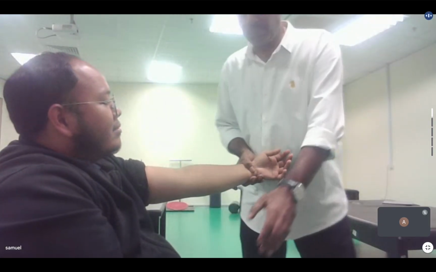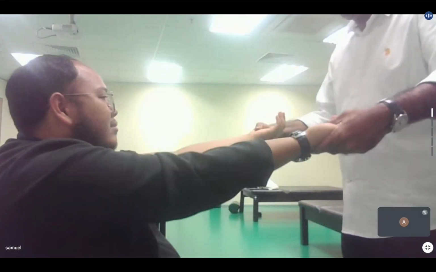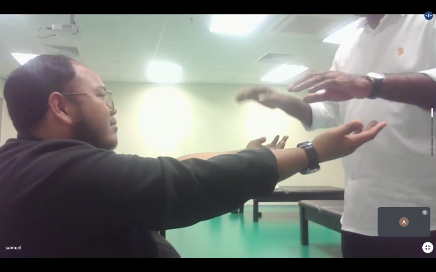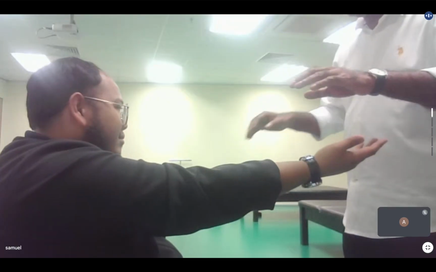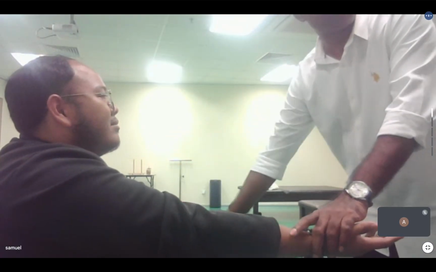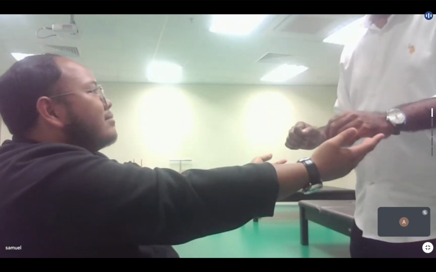So the next thing we do is the tap test. We try to extend them, and if we tap there, the hypotonic side will show more movement.